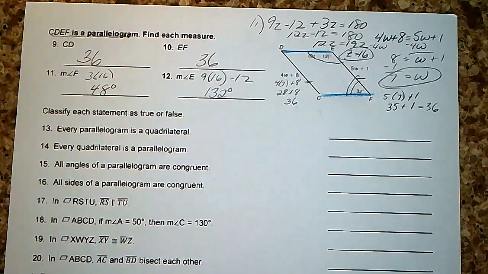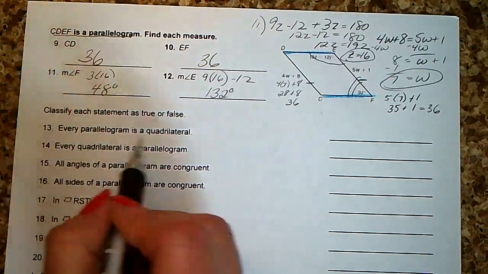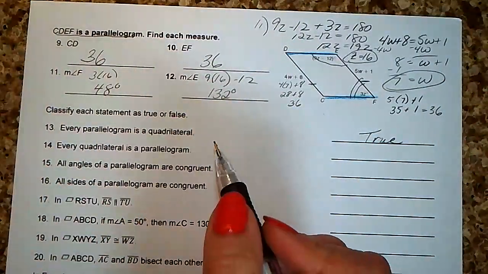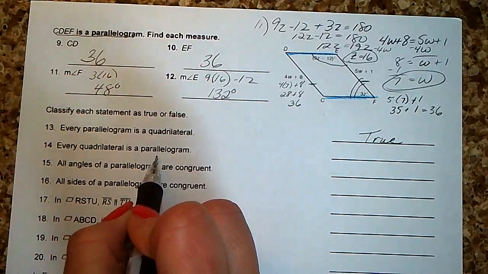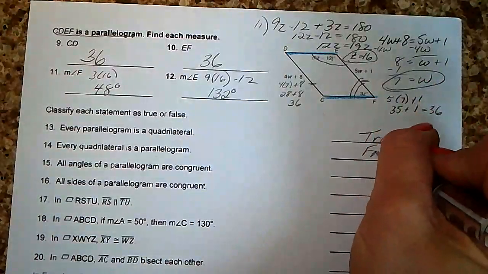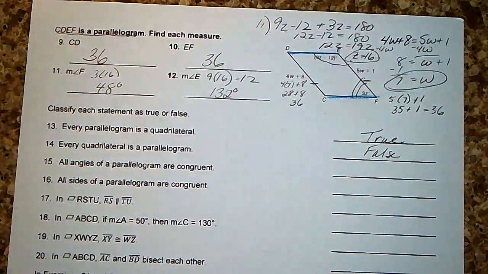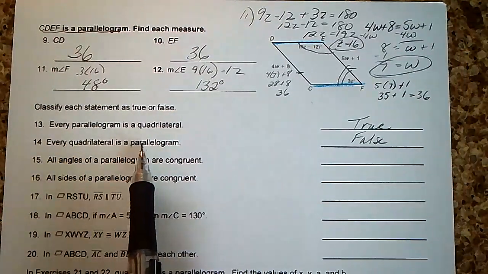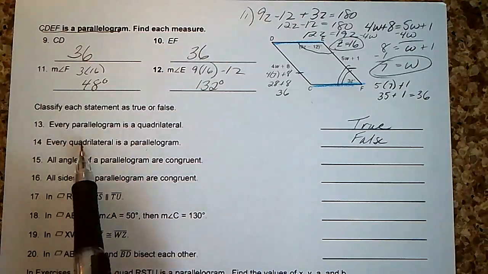All right, the next part is classify as true or false. Every parallelogram is a quadrilateral. Absolutely true. All parallelograms are quadrilaterals. Every quadrilateral is a parallelogram. No, that is not true. That is absolutely false because rectangles are quadrilaterals, right? Squares are quadrilaterals. Rhombuses are quadrilaterals. Trapezoids are quadrilaterals. So not every quadrilateral is a parallelogram.